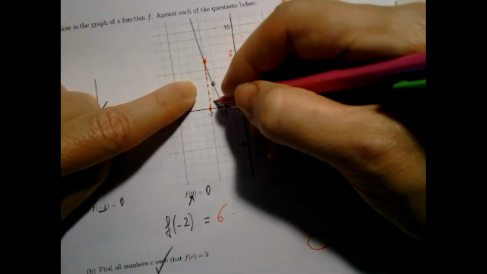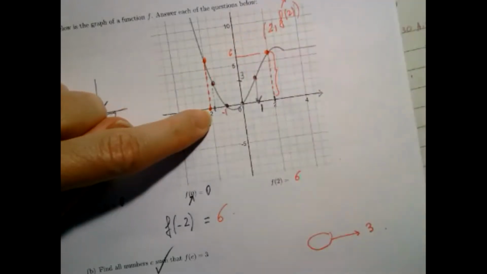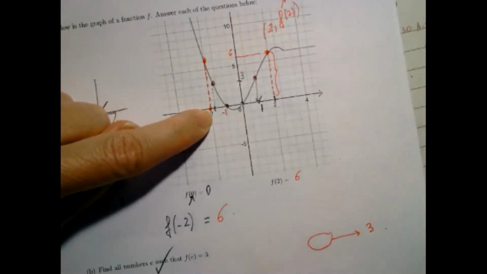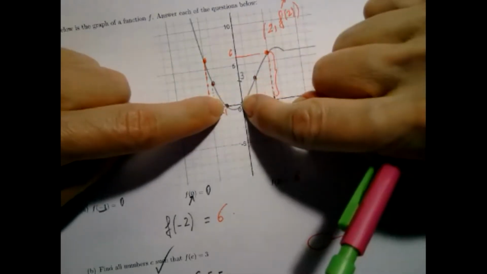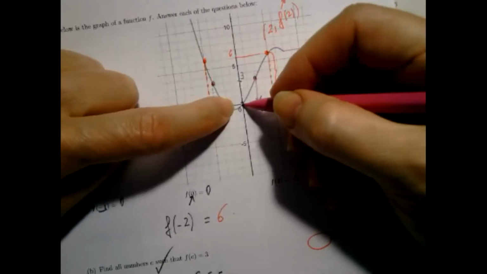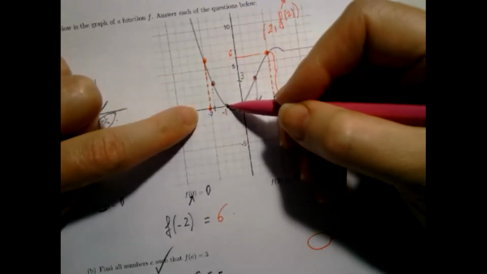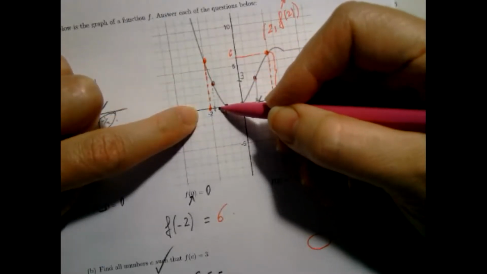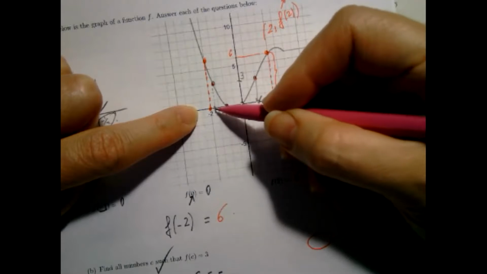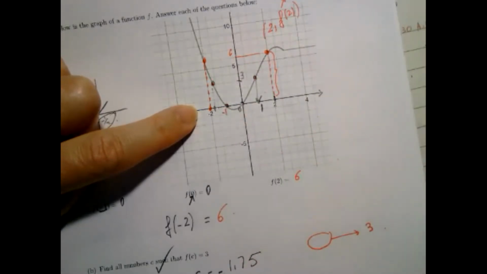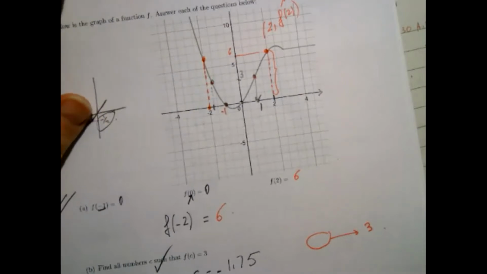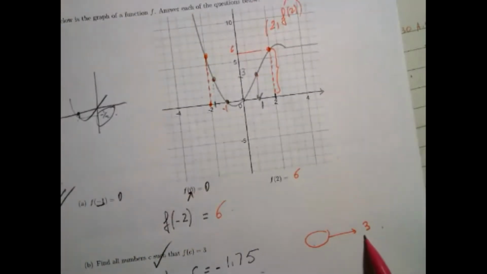Something like -1/2, yeah, the point here also. So now let us estimate this point. Okay, this is -1. And remember, every 2 squares is a unit. So 1 square is half a unit. So that's -1, that's -1.5. Not 1.75. That's 1.75. Correct, right?